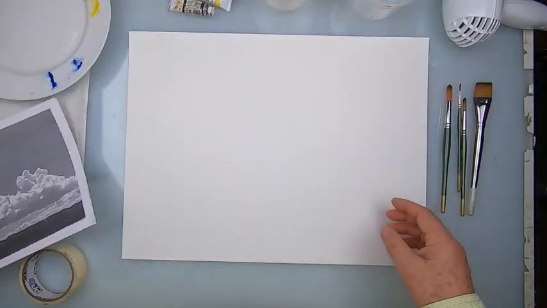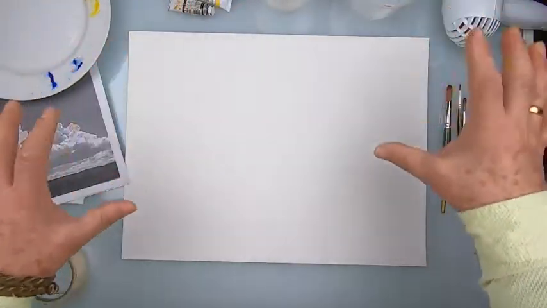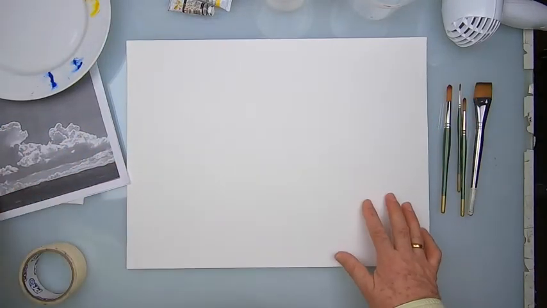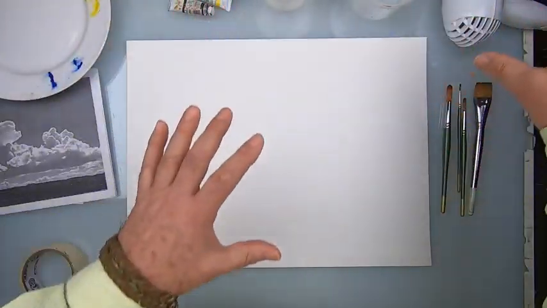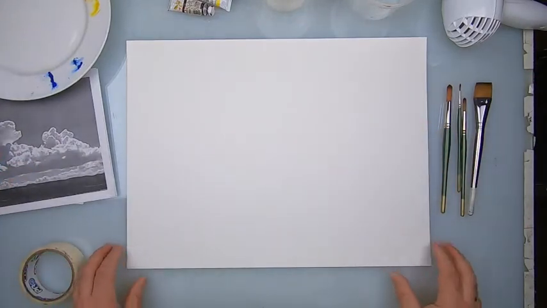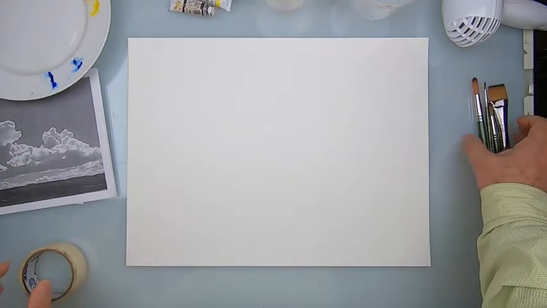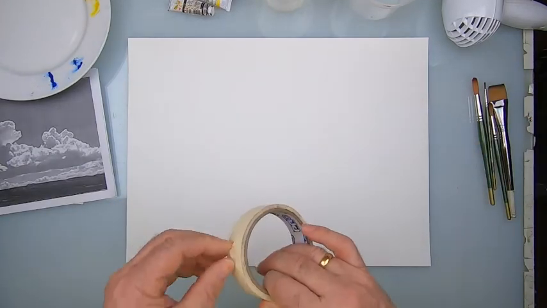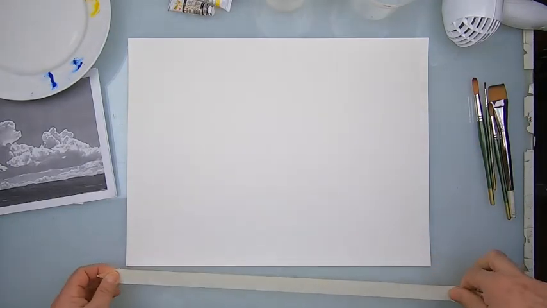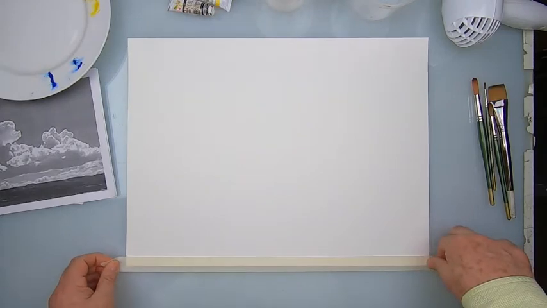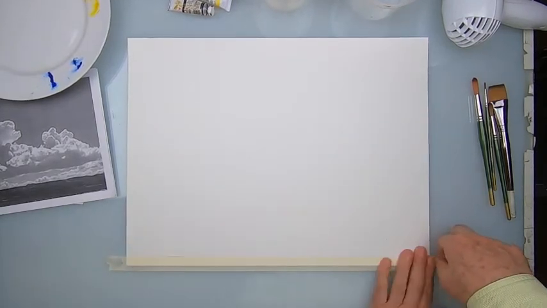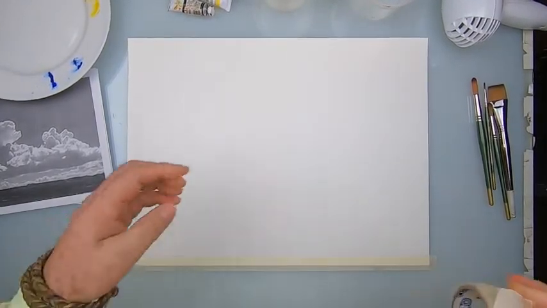So here we go. The first thing, we have to make sure that we have all our material in place. We have our water, palette, colors, hairdryer, brushes, and tape. And so we're going to tape down our piece of paper. We have a large sheet of paper, and we're going to create 4 areas.